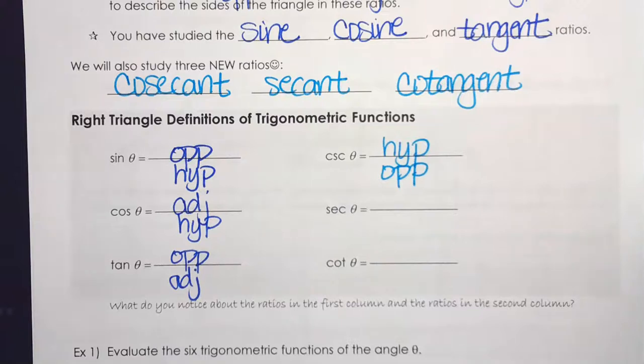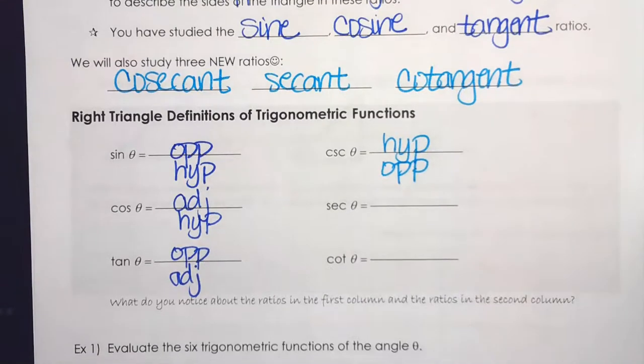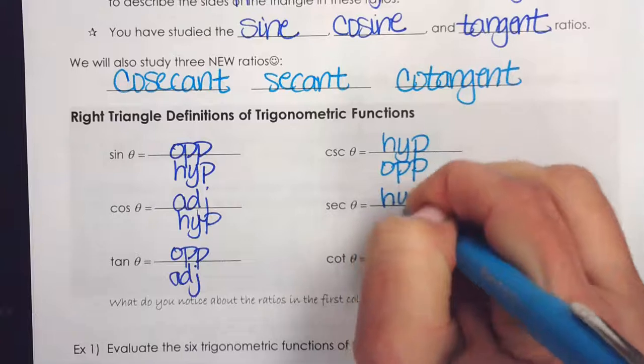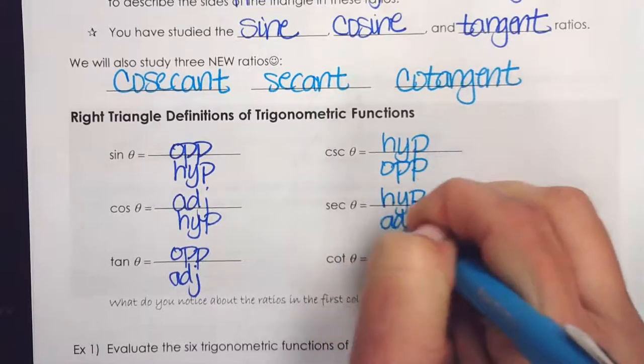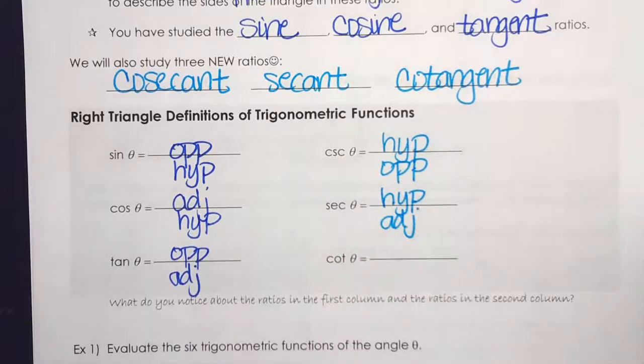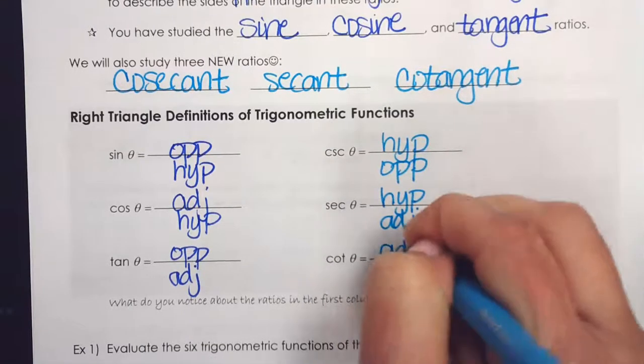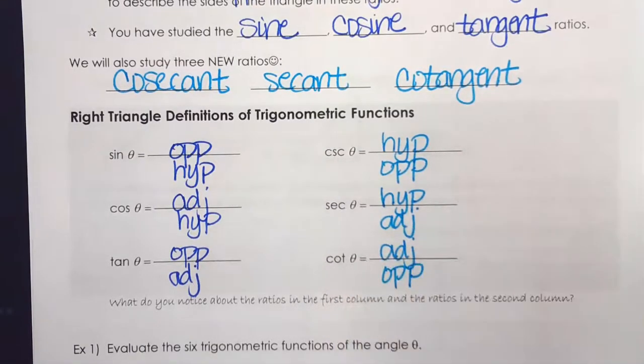Secant is abbreviated SEC, and that is the hypotenuse over the adjacent. Cotangent is abbreviated COT and is the adjacent over the opposite.